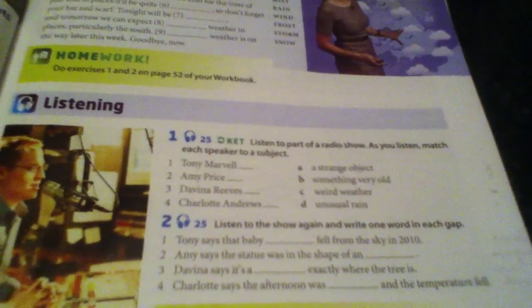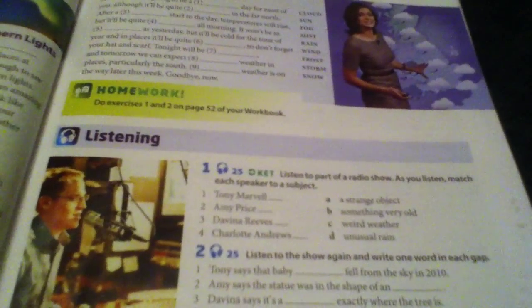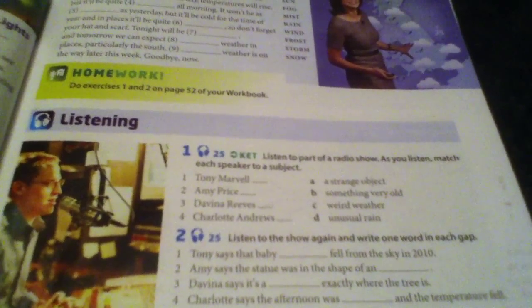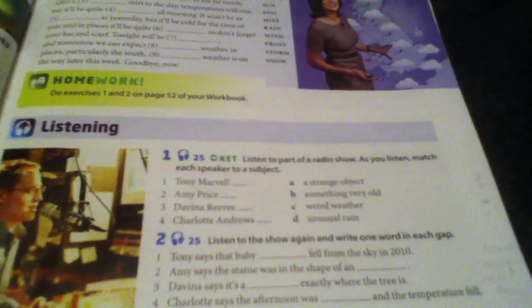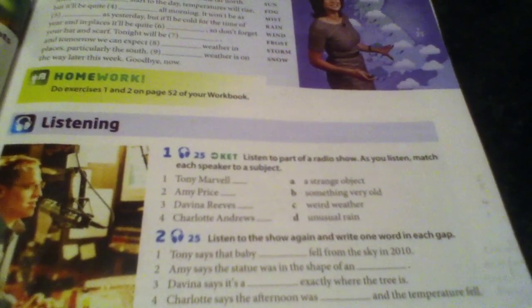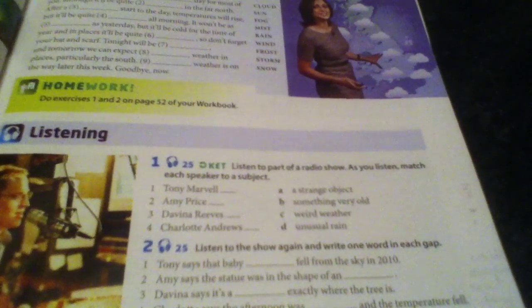My story comes from the natural world. Trees usually live 100 or 200 years. But did you know that there's a tree that is 4,800 years old? It's called Methuselah, and it lives in the White Mountains of California. Exactly where is a secret. Thanks, Davina. And finally, Charlotte Andrews.